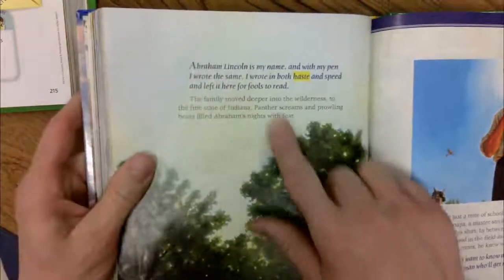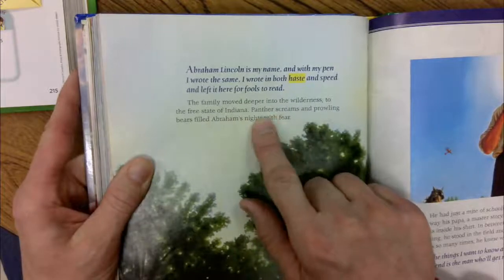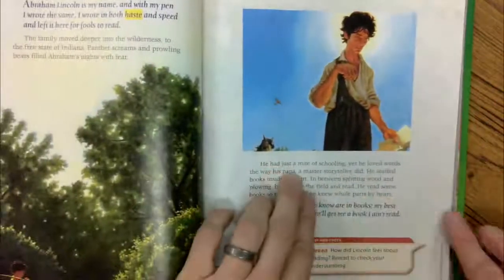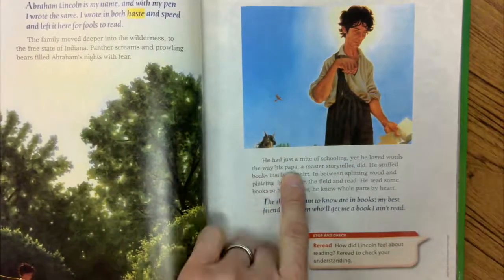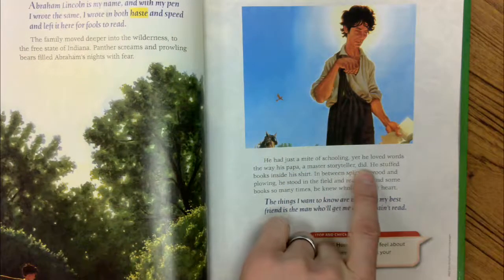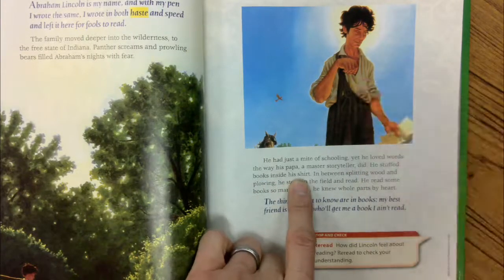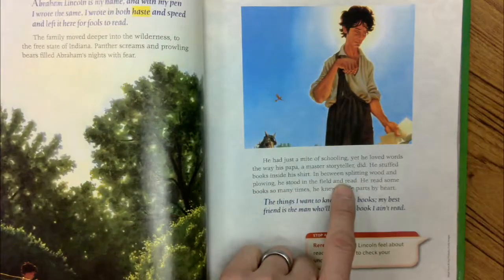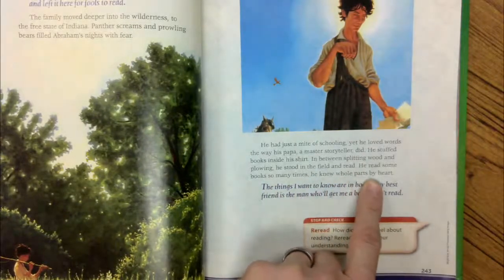The family moved deeper into the wilderness to the free state of Indiana. Panther screams and prowling bears filled Abraham's night with fear. He had just a mite of schooling, that's a little, yet he loved words the way his papa, a master storyteller, did. He stuffed books inside of his shirt. I think that's what he's doing here. In between splitting wood and plowing, he stood in the field and read. He read some books so many times he knew the whole parts by heart.